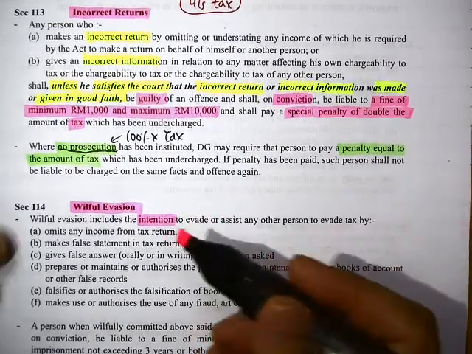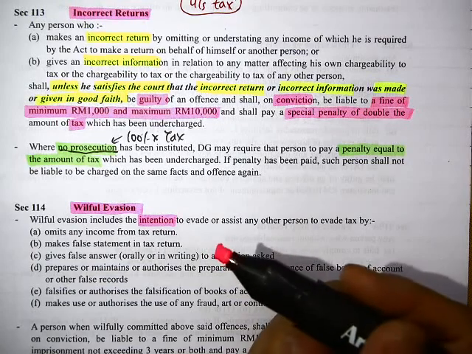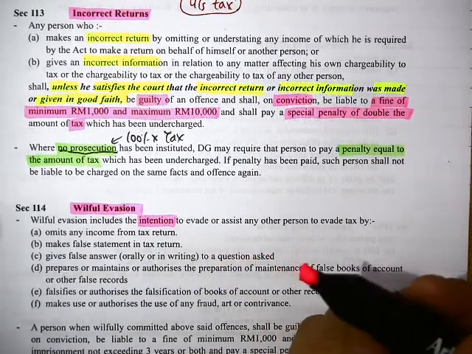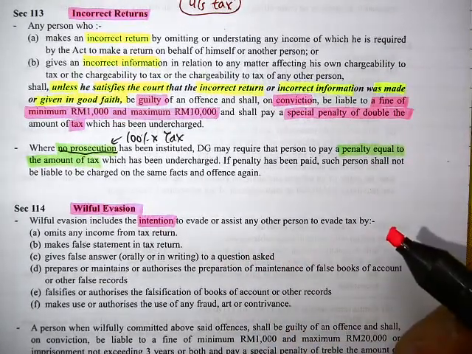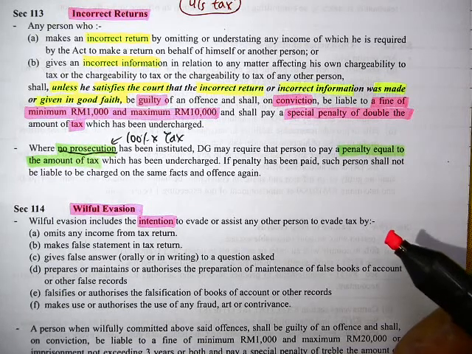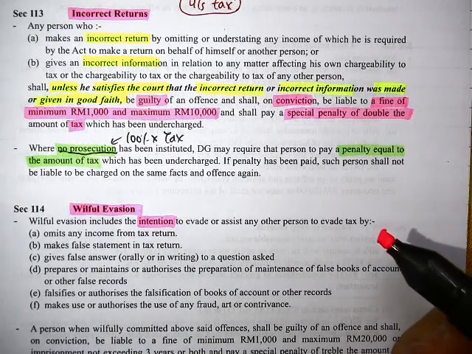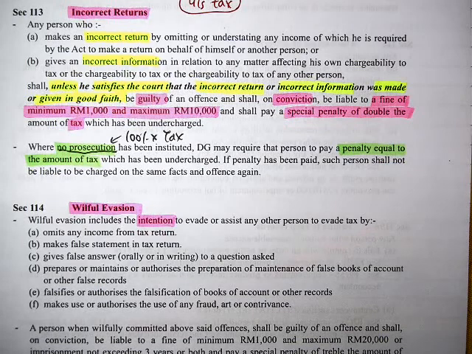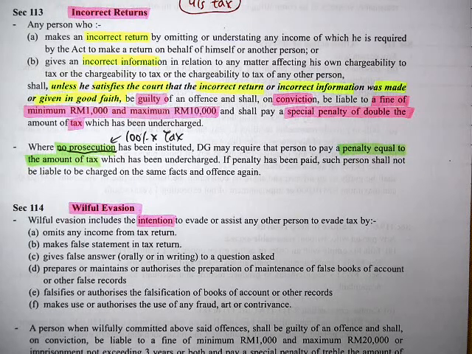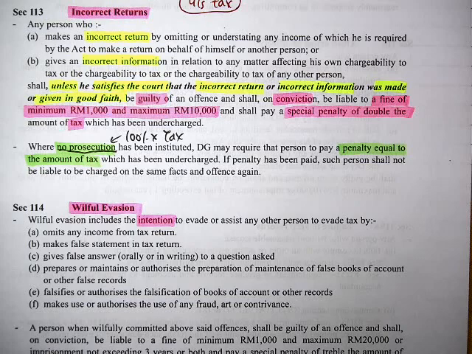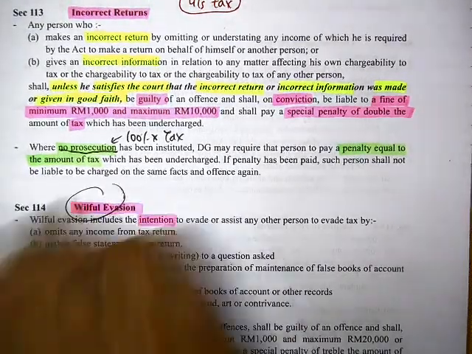For example, you omit your income, give a false statement, give a false answer, maintain false books of account, falsify records, or use fraud to cheat. Now these are those cases where there's cheating already. For example, you maintain 2 sets of receipt books. One is the real account, one is the one where the receipts are all understated. So you use the other one to submit the tax. This is an example of willful evasion.